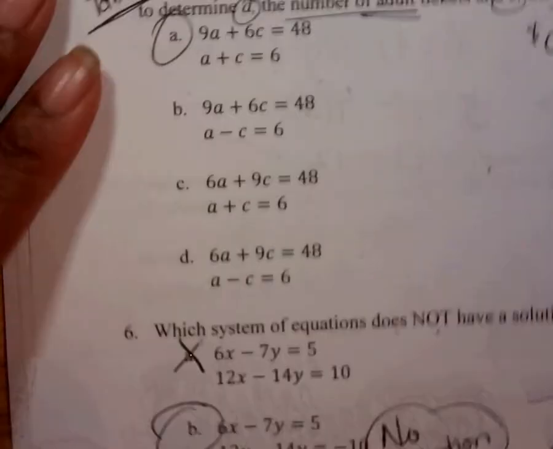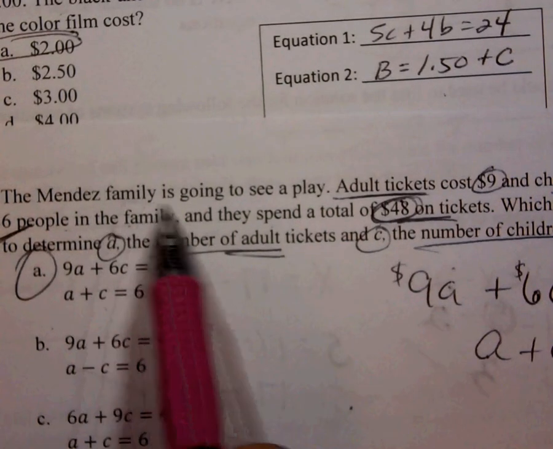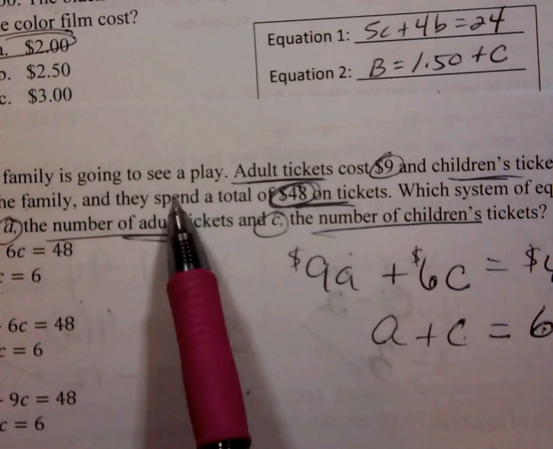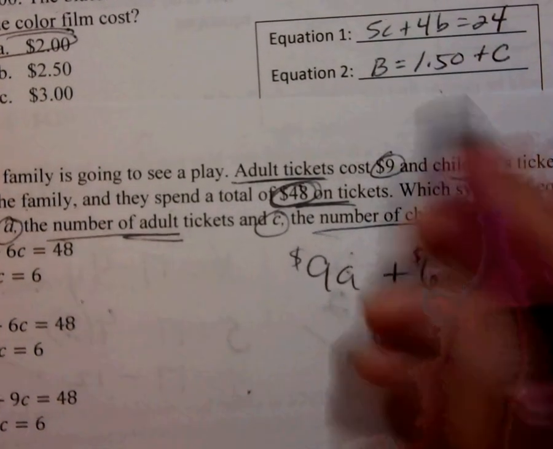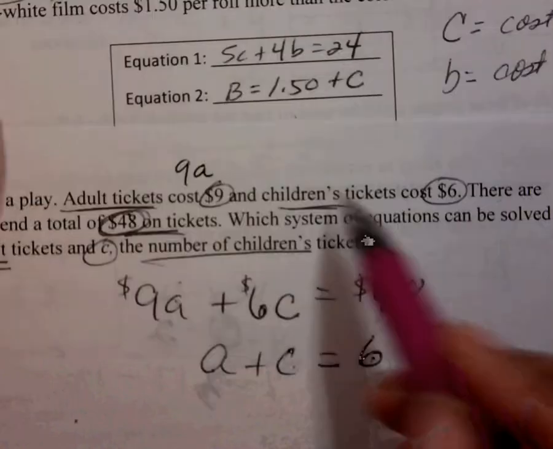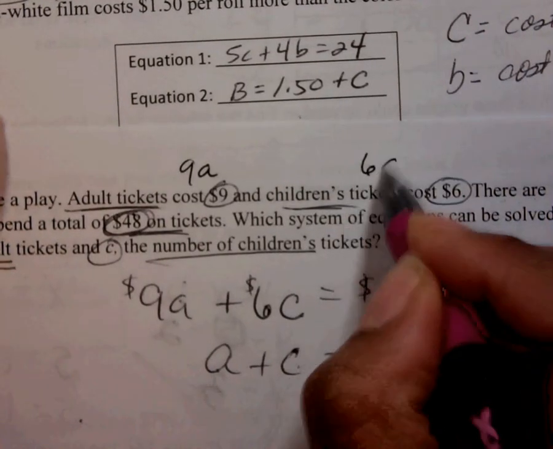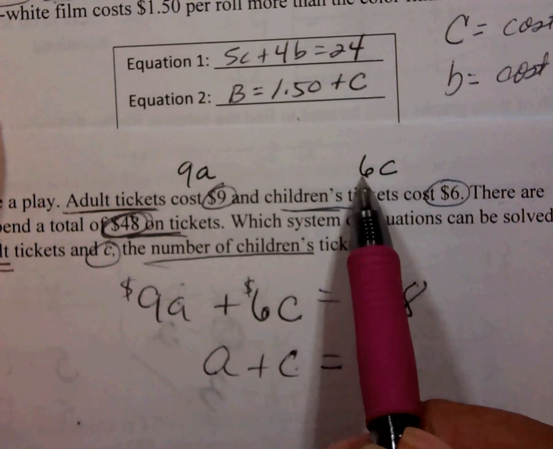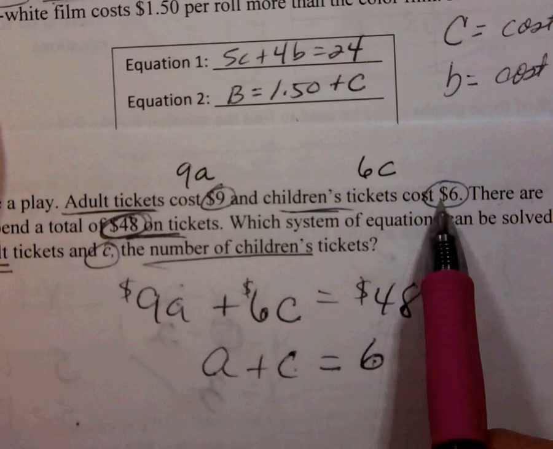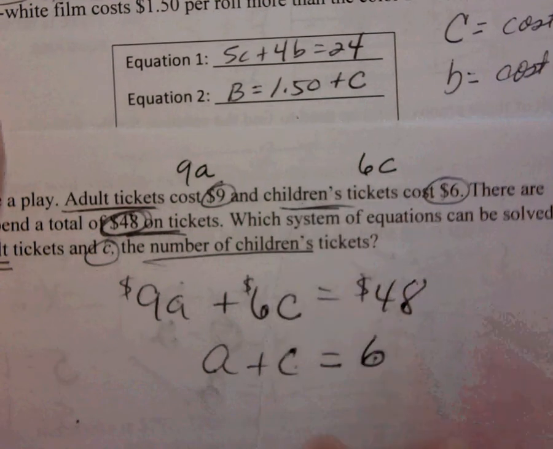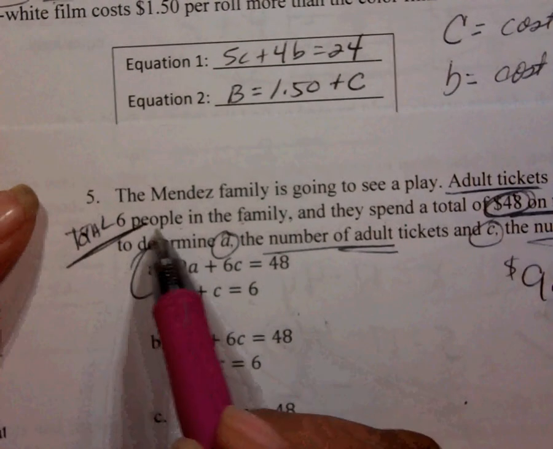Number 5. The Mendez family is going to see a play, and the adult tickets are $9, so 9A. The child tickets are $6, so 6C, because it's going to cost $6 for every child ticket. I have a total of 6 people.